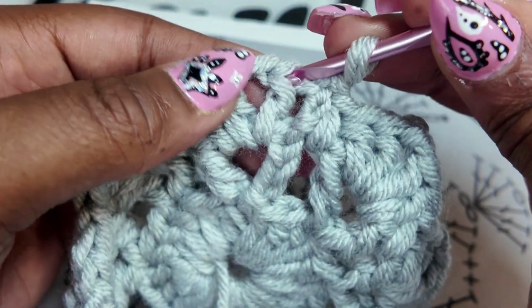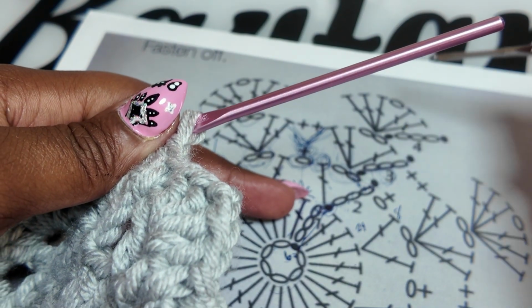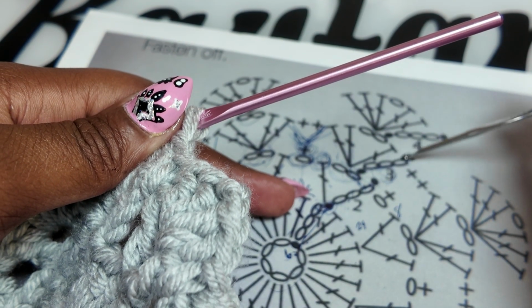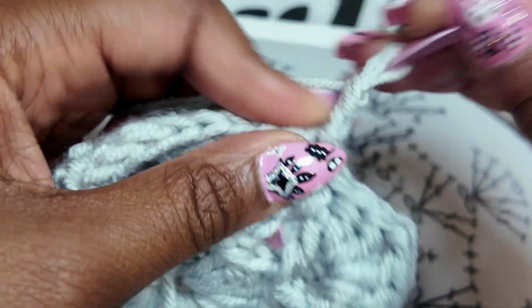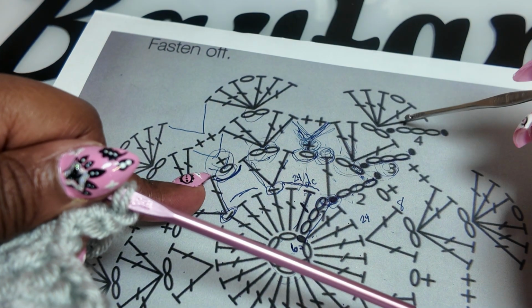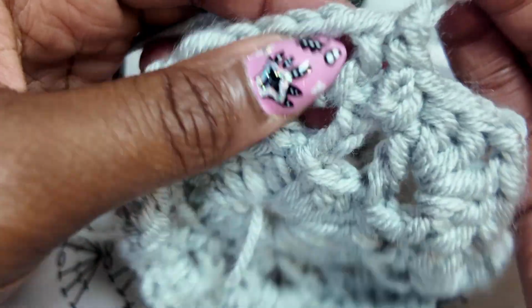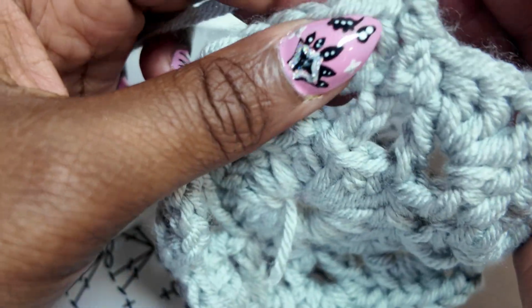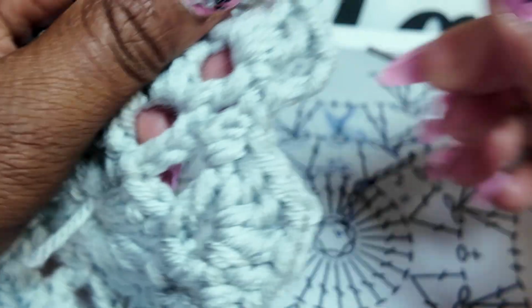So again, we're going to slip stitch on over to our chain 2 space. This is what that stands for, slip stitch. And then we're going to chain up 3, 1, 2, 3. These are these 3 blank circles here. Then we're just going to go into that chain 2 space with 2 more double crochets. I didn't slip stitch over enough, but that's fine. 2 more double crochets, so that's 3. Our chain 3 counts as a double crochet.